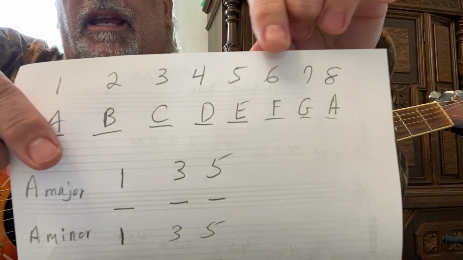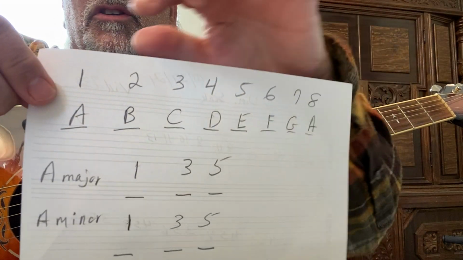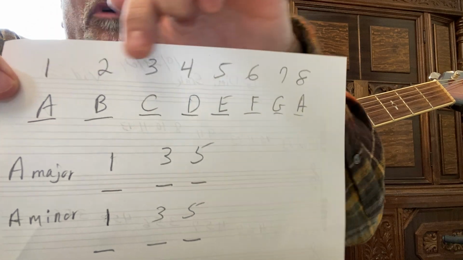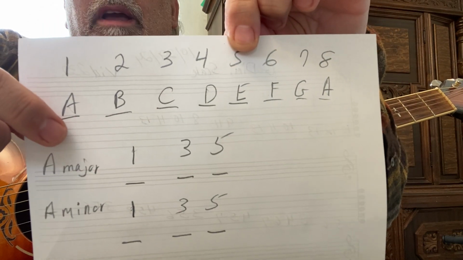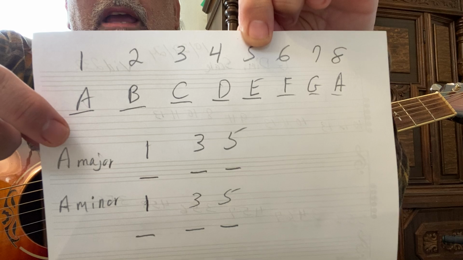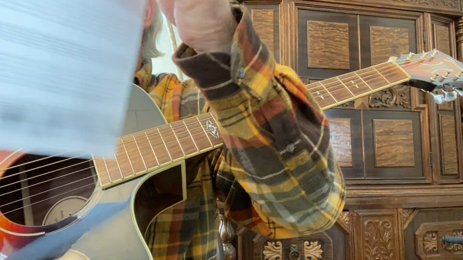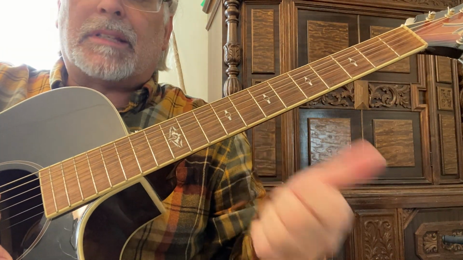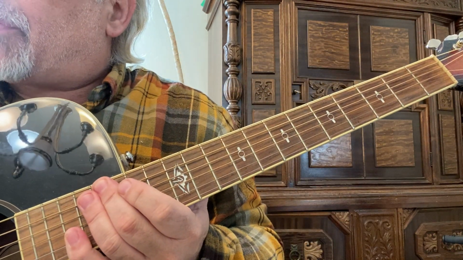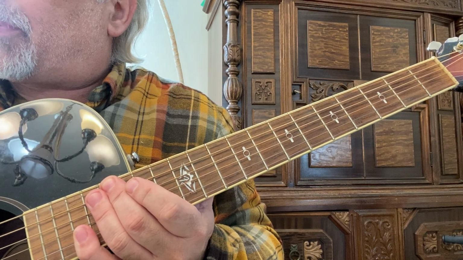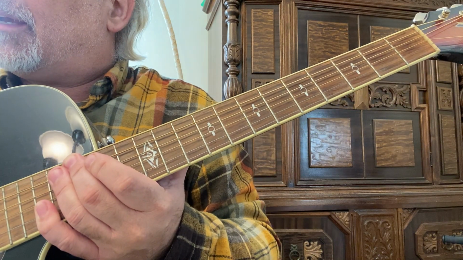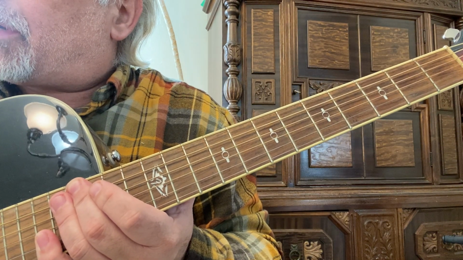Well, you've got 8 notes in a diatonic scale. We're going to deal with A major. If you don't know how to do this, write down numbers 1 through 8, draw a little line, then write A, B, C, D, E, F, G, back to A. Now, the key of A has 3 sharps. I'm not going to explain how you figure that out now, but it's F sharp, C sharp, and G sharp. You put that little octothorpe, which is what it's really called. People call it a hashtag.